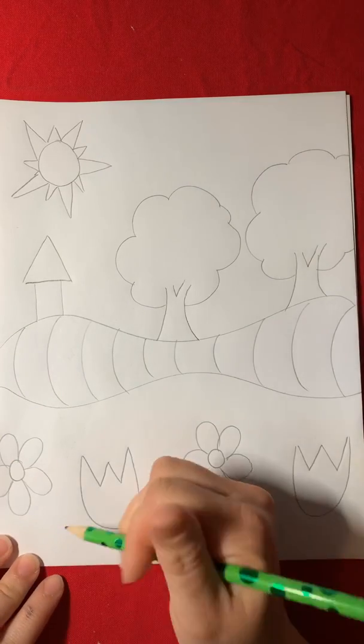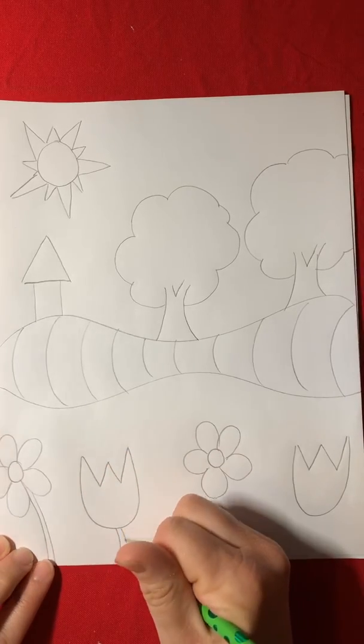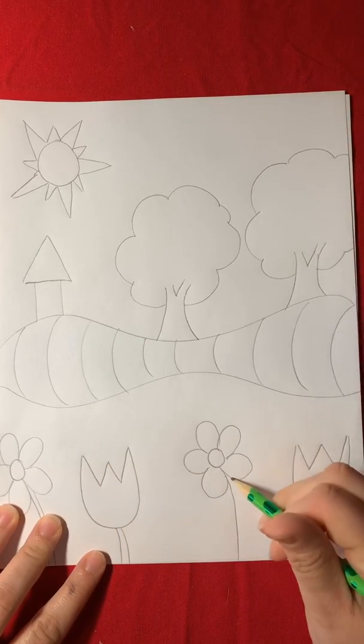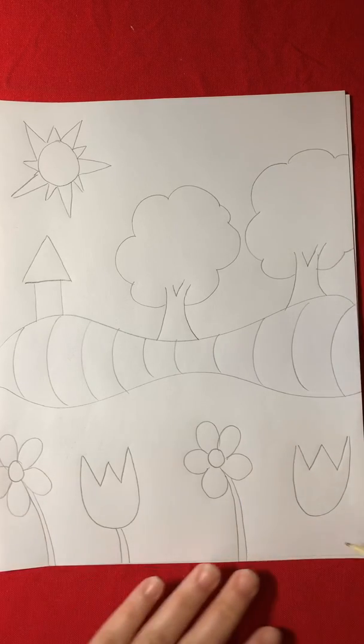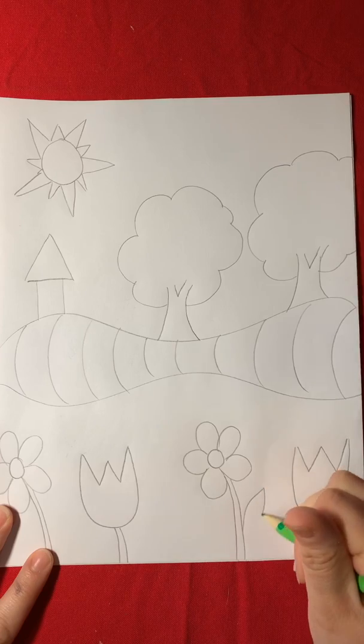Then we're gonna add some stems. So this one has a stem. This one has a stem. And a stem. Remember, it's 2 lines. And then if you want, you can also add petals.